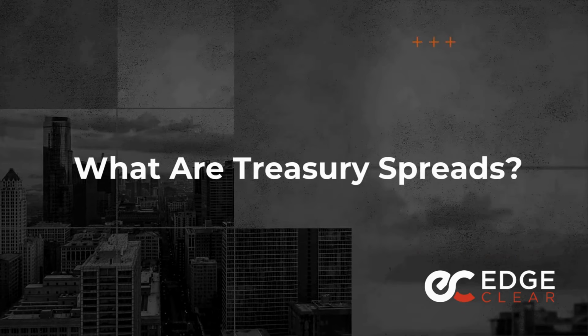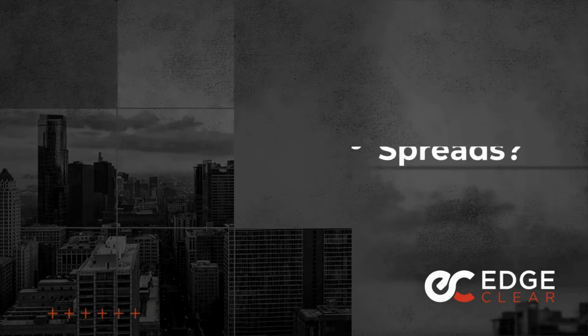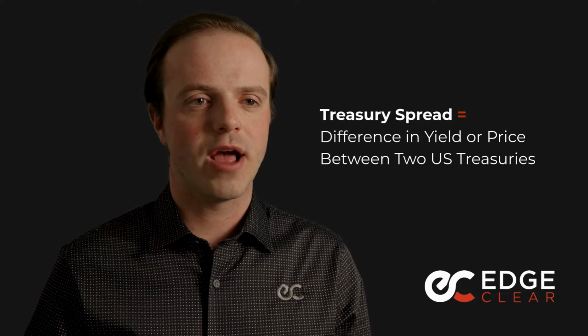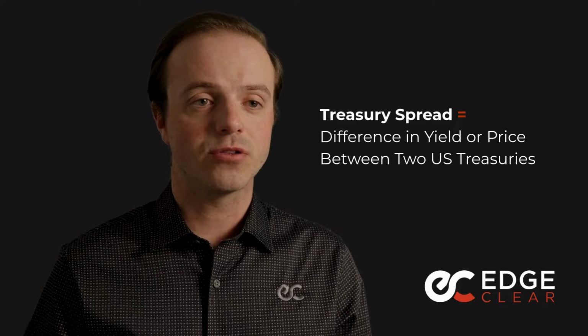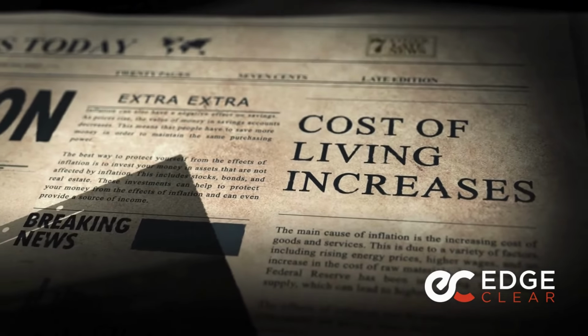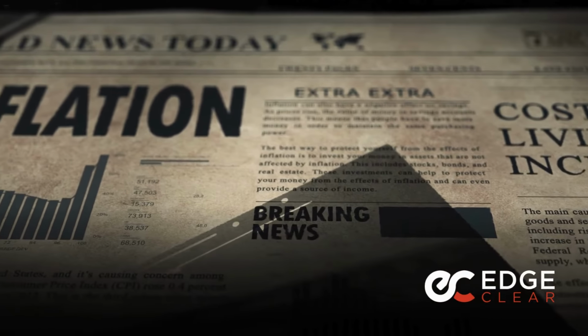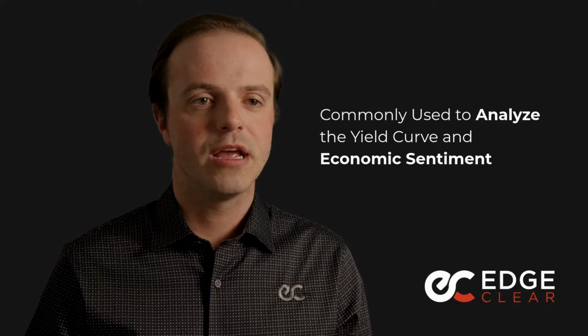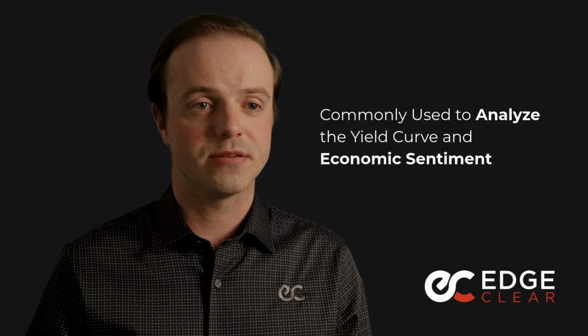Let's start by defining what Treasury spreads are. At its core, a Treasury spread is the difference in yield or price between two U.S. Treasury securities with differing maturities. When you listen to the news and they talk about the yield curve, this is what they're talking about. Historically, this is seen as a critical barometer of economic sentiment.